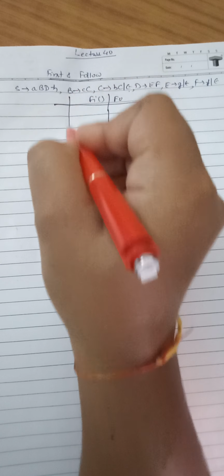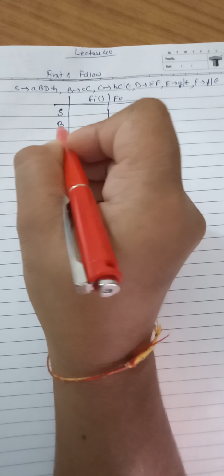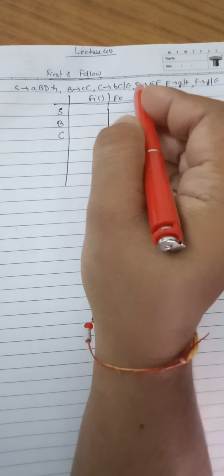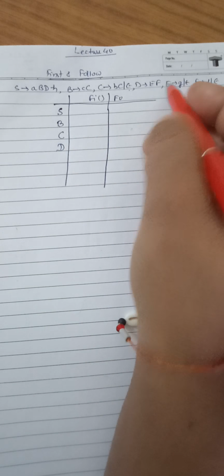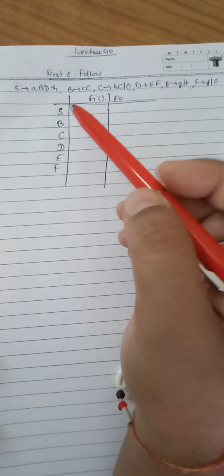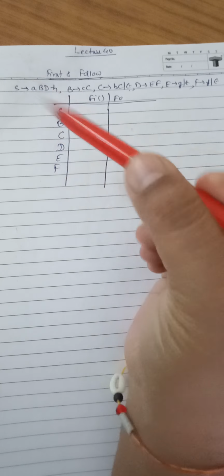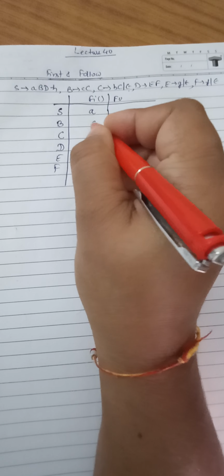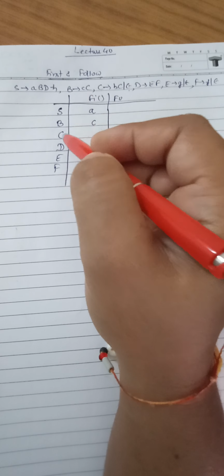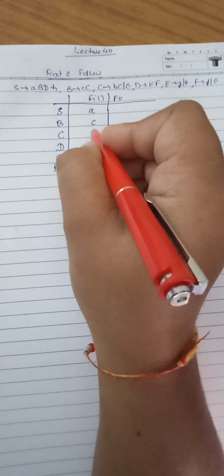So what variables do we have? We have S, B, C, D, E and F. The first of S is A, the first terminal A. B's first is C, and C's first is B and epsilon both.